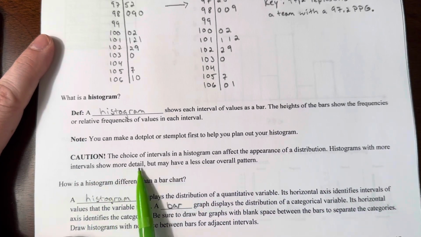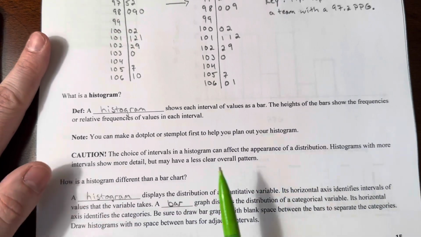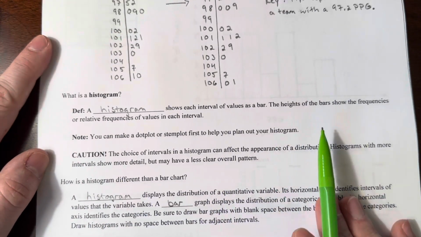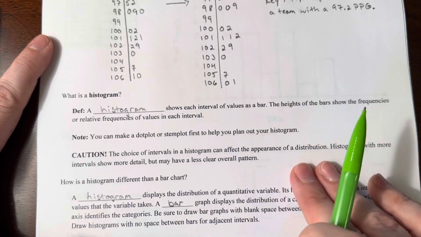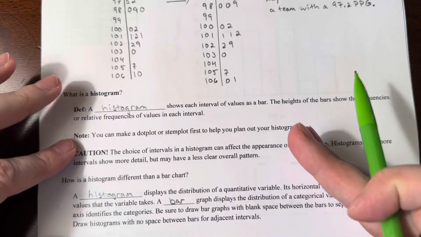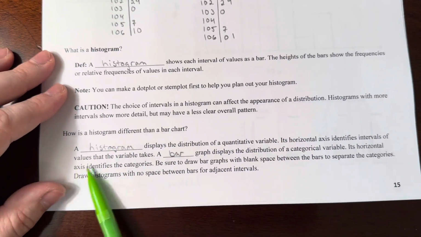Histograms with more intervals show more detail, but may have a less clear overall pattern. So, you want to have enough bars in your histogram that you can actually see the overall shape, but not so many that you can't see whether it's skewed or symmetric. Now, how is a histogram different from a bar chart? I was touching on this earlier.